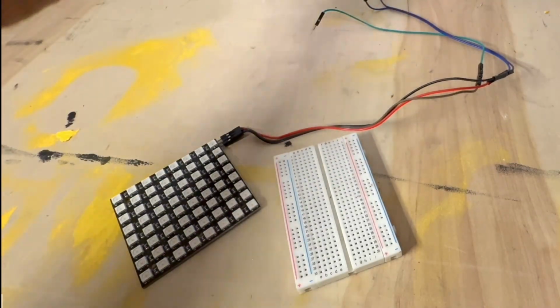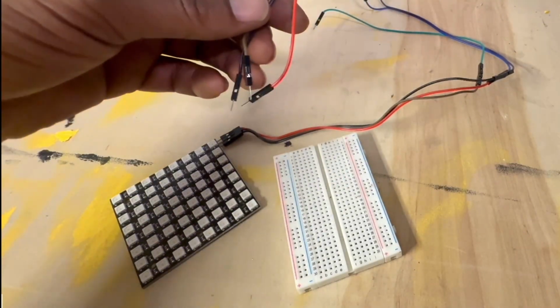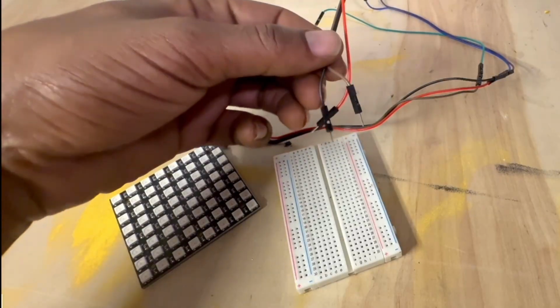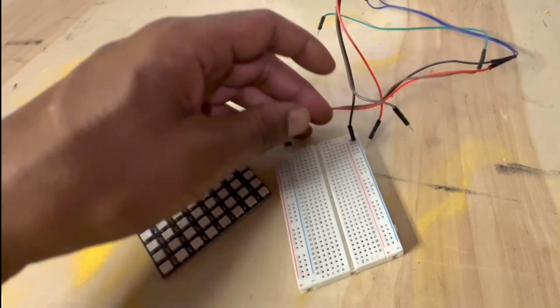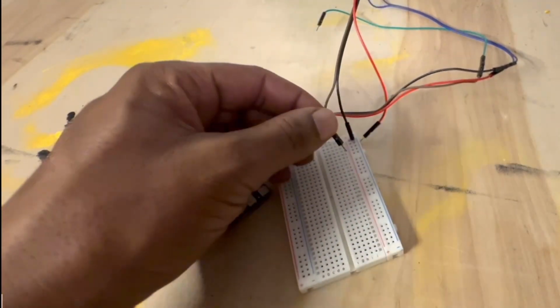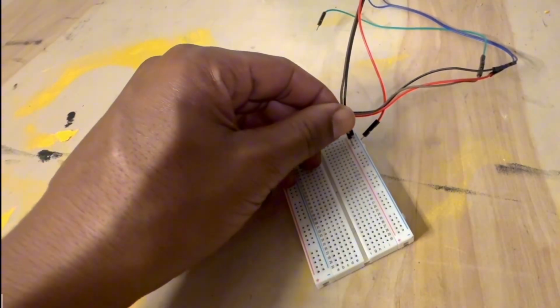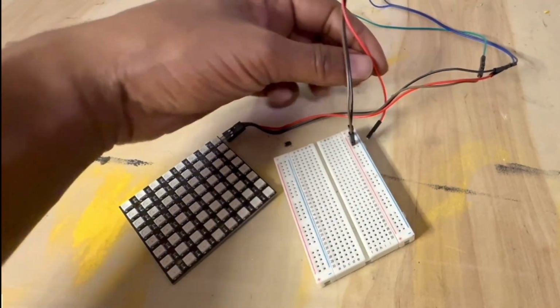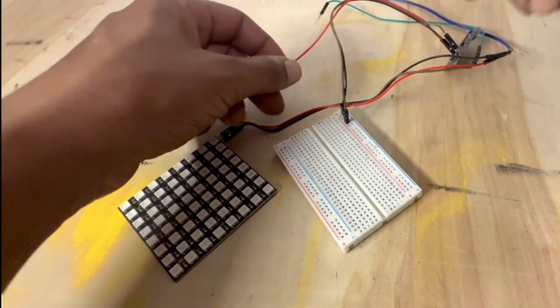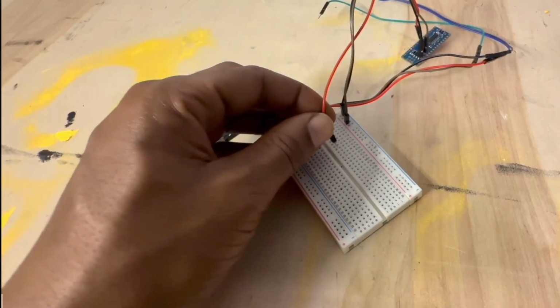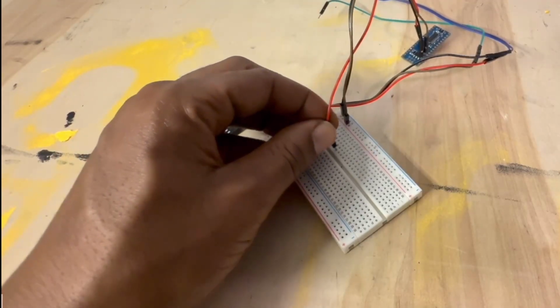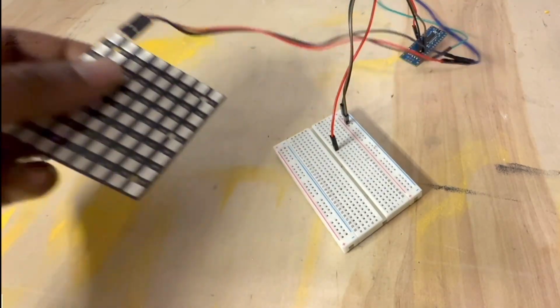So off of this board, we're going to have the ground and the 5-volt. We're going to put that right there inside of the negative. This right here inside of the positive. Okay. That's what's going to power our light. This right here now, just our data pin. This is where all the information's coming through.